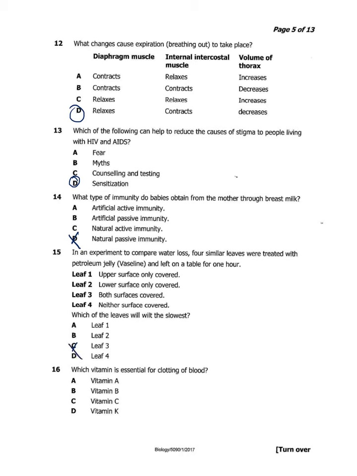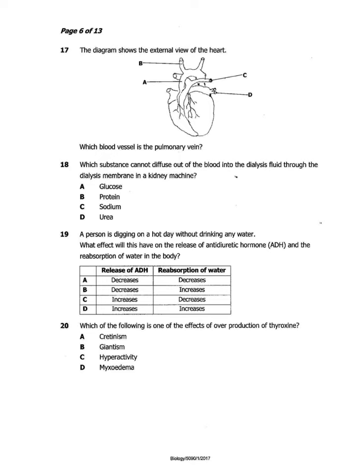Which vitamin is essential for clotting of blood? It is vitamin K. Now we move on to question 17.